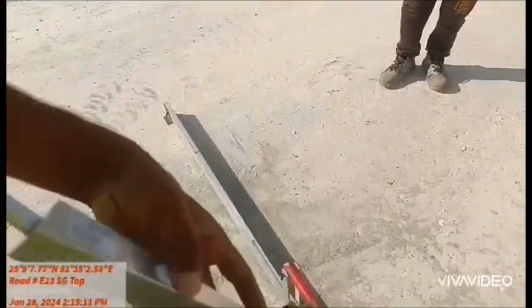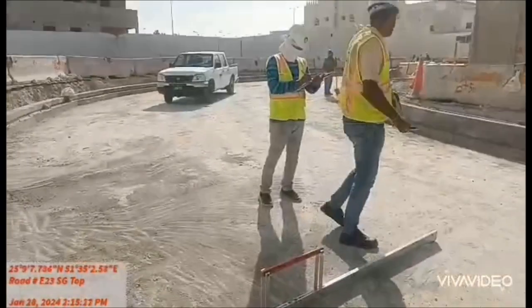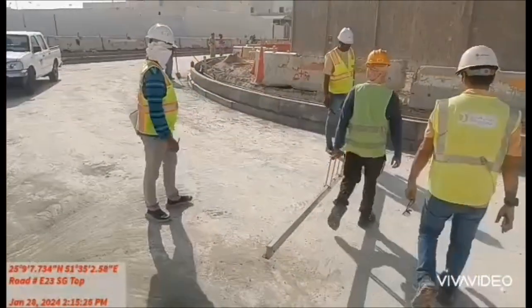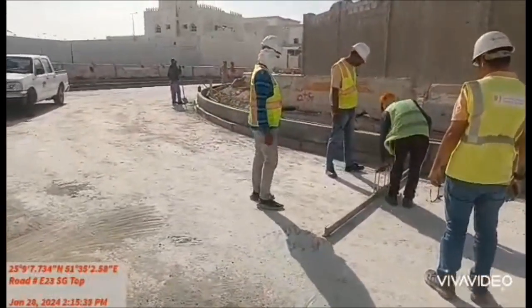It should be conducted by the third party and verified by the consultant. If it is within tolerance, then we will proceed to the next activities. If it is out of tolerance, more than 20 mm down or up, this area will need to be rectified as per the required specification.